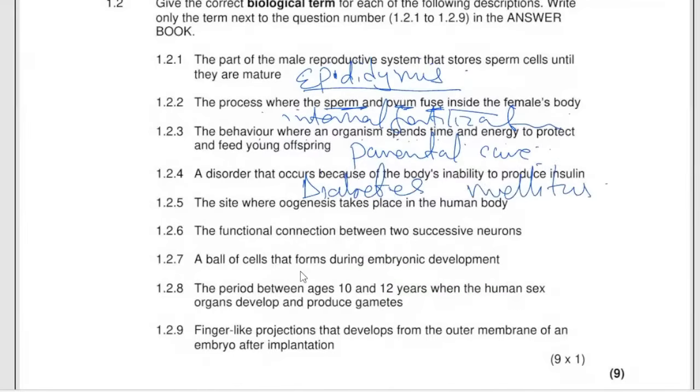We call it diabetes mellitus. The site where oogenesis takes place in the human body. Where are the ova being produced from? That is the ovaries. The functional connection between two or more neurons, we said it's called a synapse.